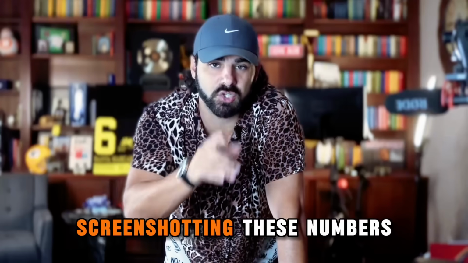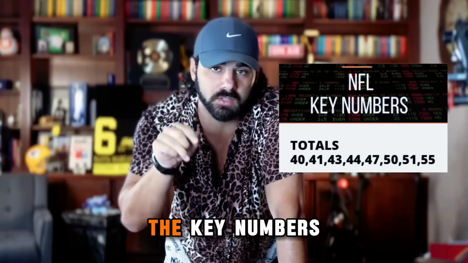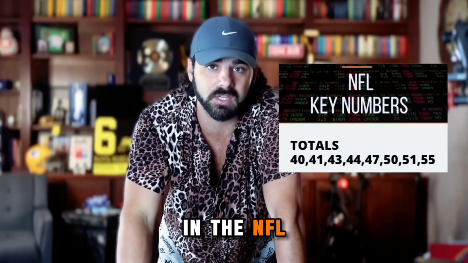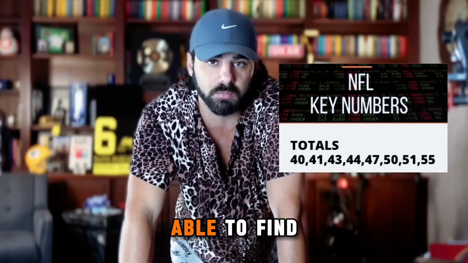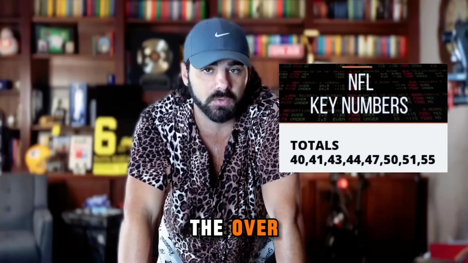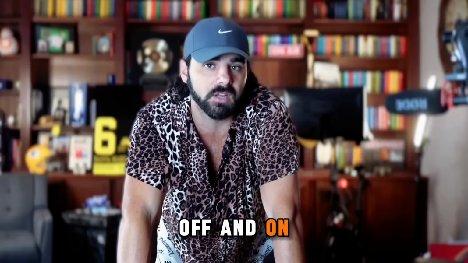Now, I suggest screenshotting these numbers right here because these are the key numbers for the totals in the NFL, and you're going to be able to use this every single week when you're finding your totals for the over-under and being able to buy off and on those key numbers.